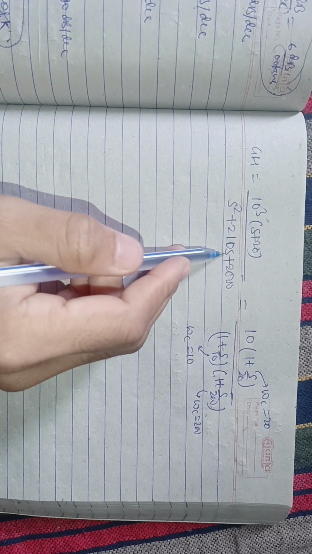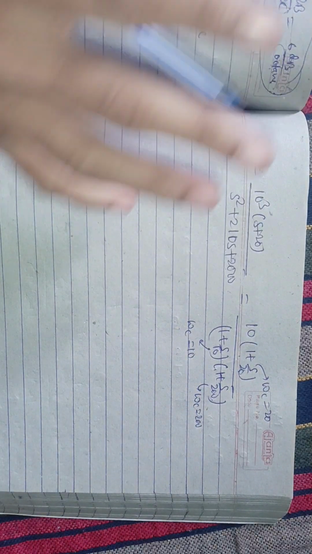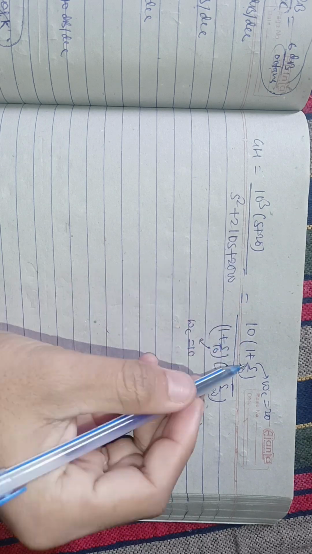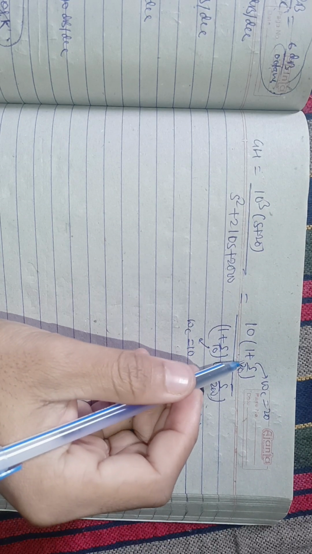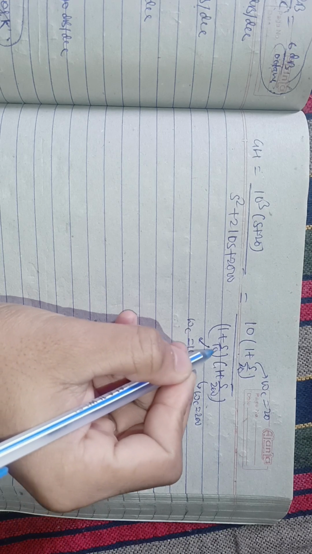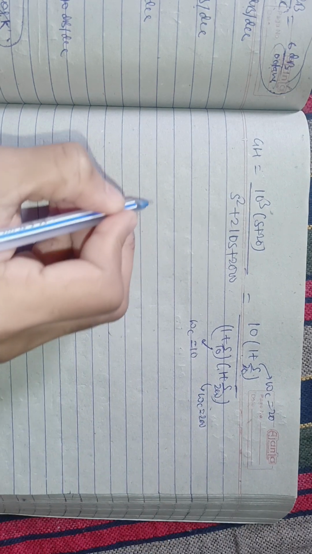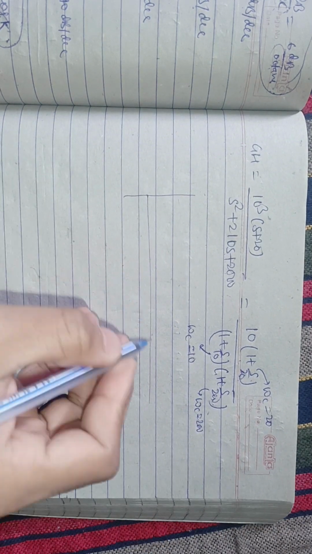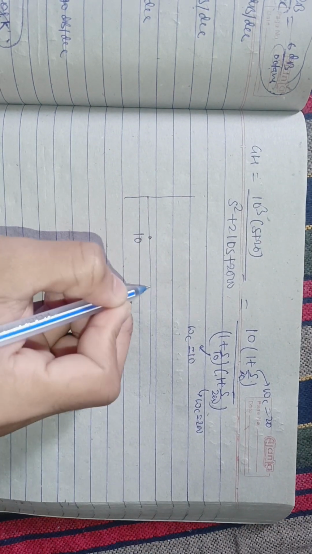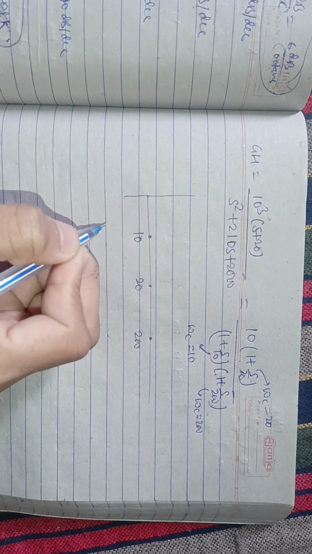First we have to find it in the time constant form, or 1 plus s by omega c form. So already we find it in 1 plus sT form. So here we find omega c is 10, omega c is 200, omega c is 20. So just plot omega is 10, 20 and 200.